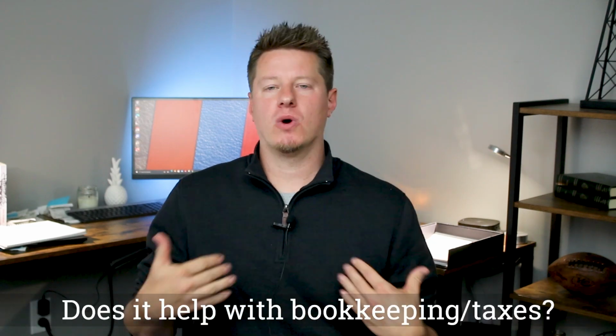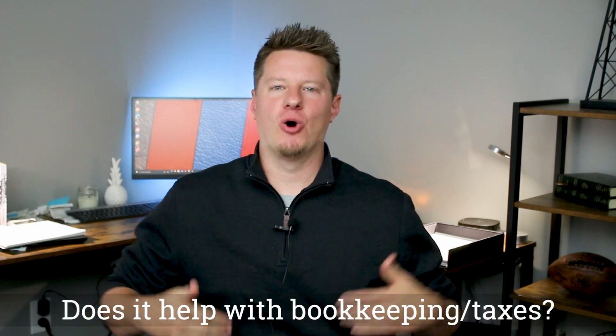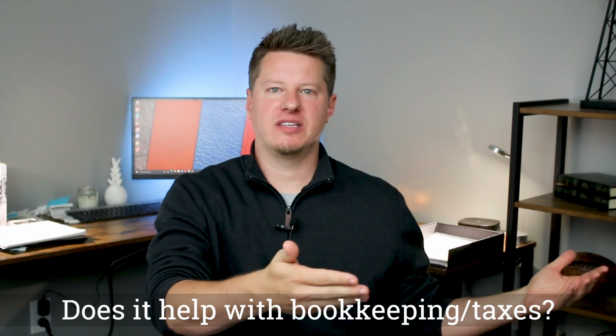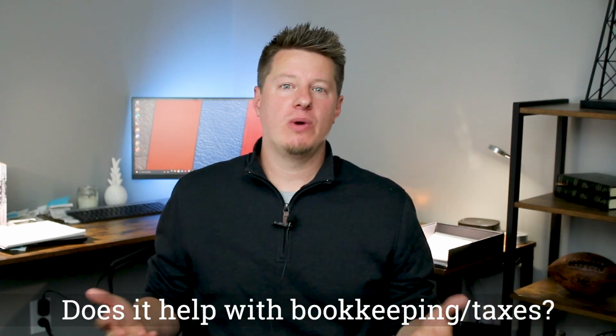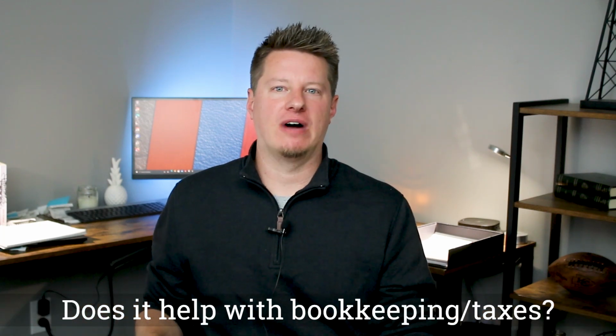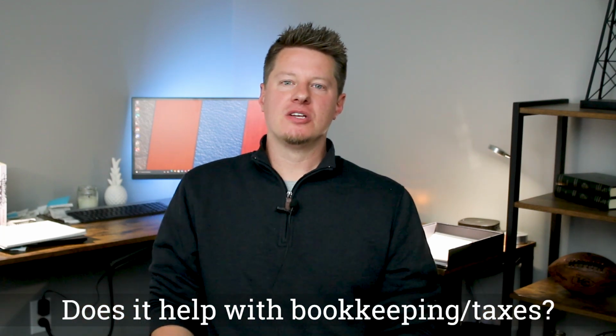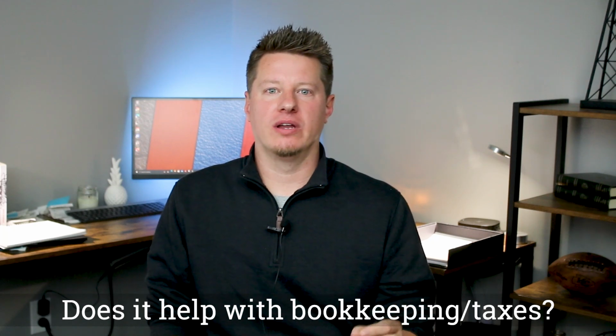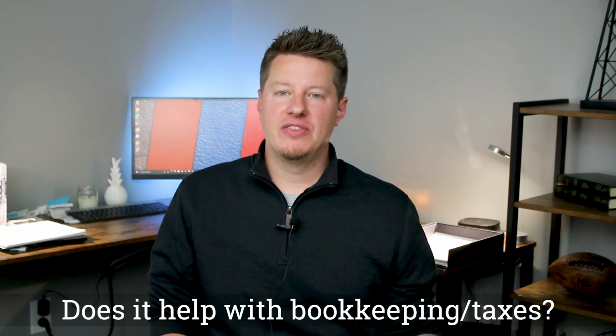But most of us fall into one of two categories. We either, one, do our bookkeeping ourselves and then we turn everything over to our accountant to file the taxes at the end of the year for us. Or two, we have a bookkeeper who handles everything throughout the year and then of course also files our taxes for us as well.